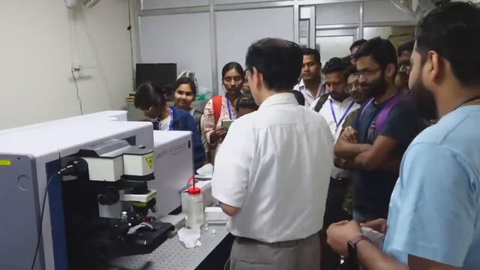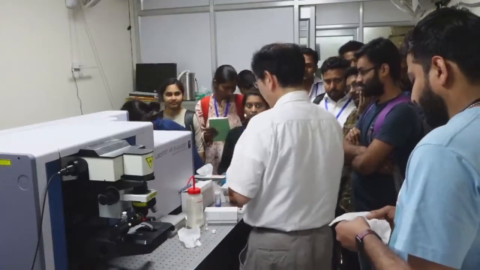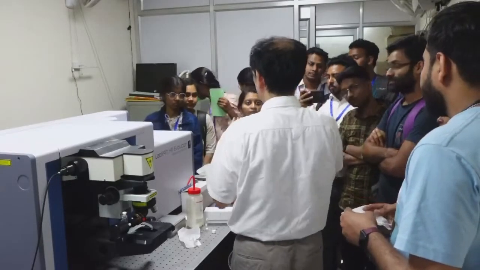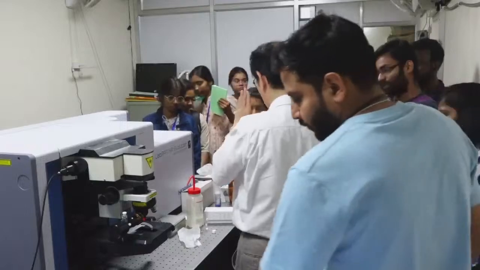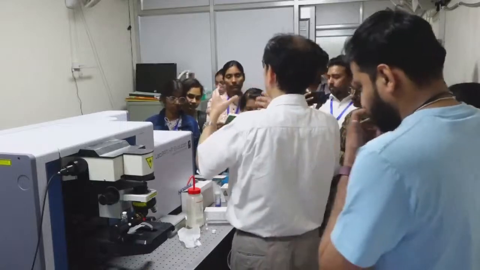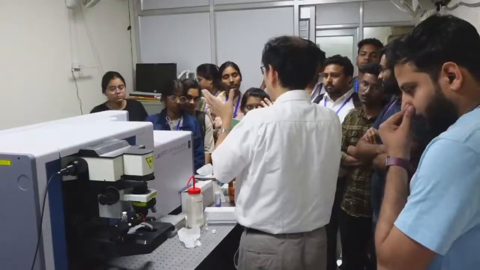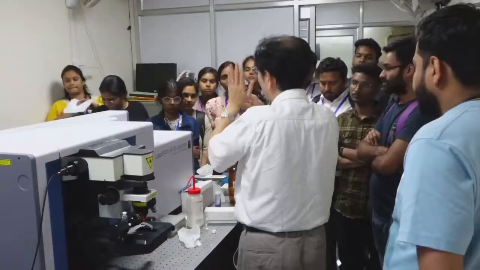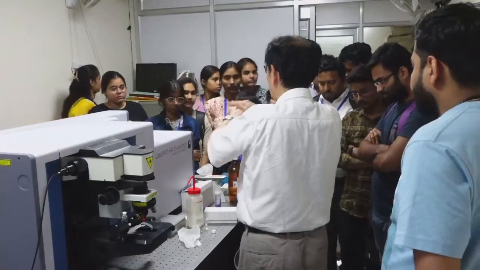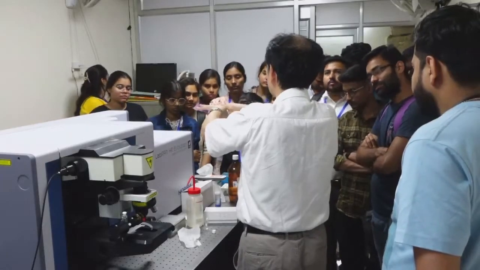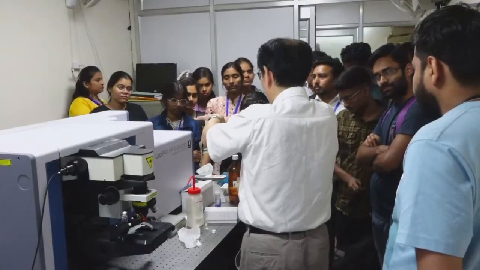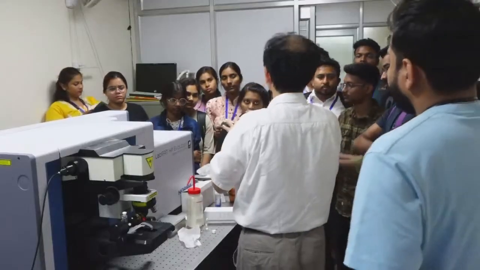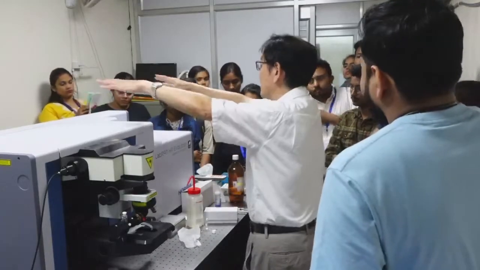In order to measure the Raman spectrum, we need an excitation laser and a sample cell, and we need to collect the scattered light and deliver it to the monochromator. Then a grating disperses the mixed color into each color. Then we detect the Raman signal. Everything is in this box.